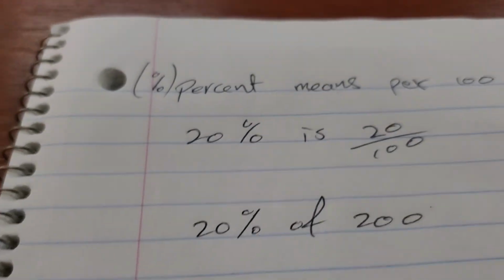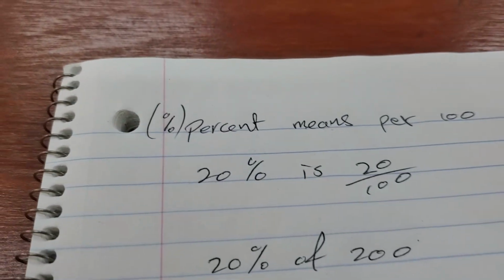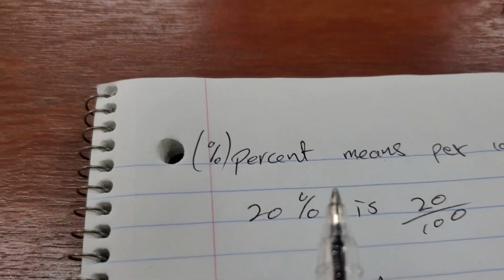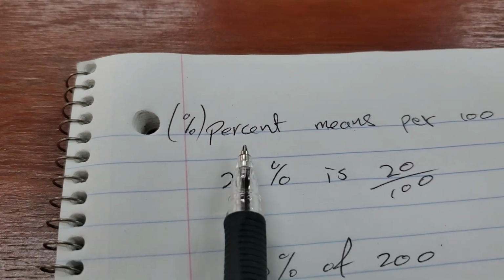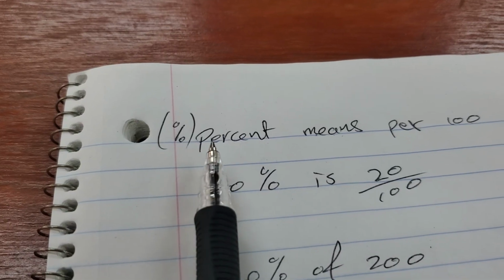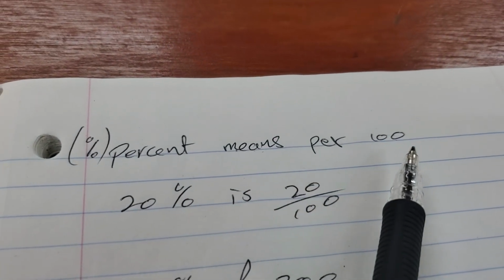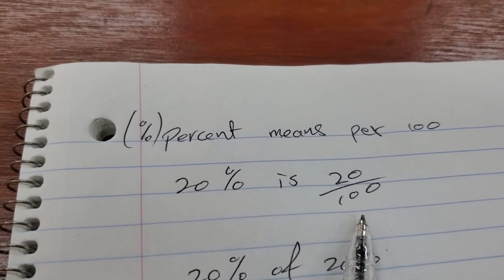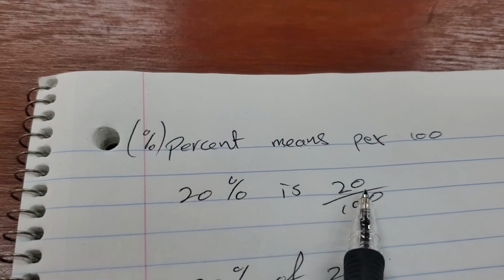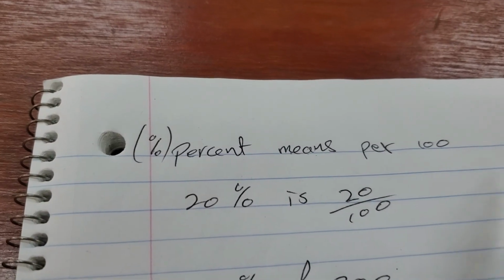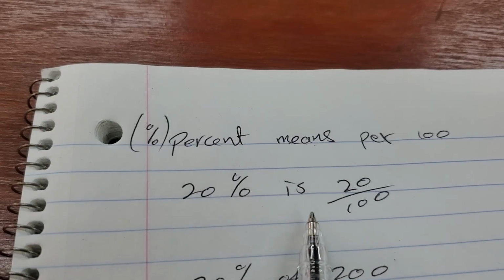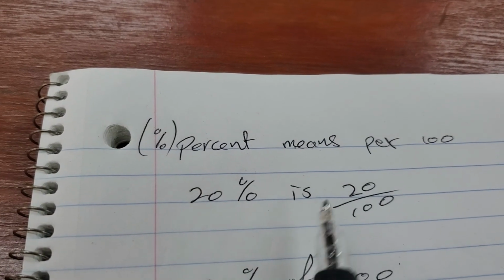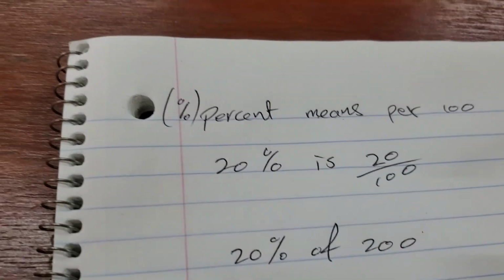So today we'll be looking at percentage. Let's go straight into it. Now, let us look at the word percent, or the symbol. This is the symbol for percent, and percent means per hundred. Now, 20% is the same as 20 upon 100. What this really means is 20 taken out from this 100. That's 20%. 20% of 100 is 20. You're taking out 20 from 100.